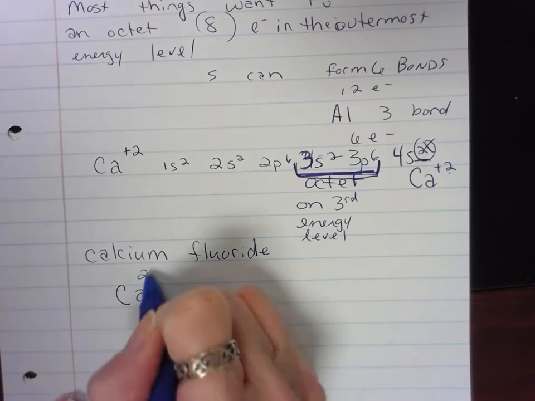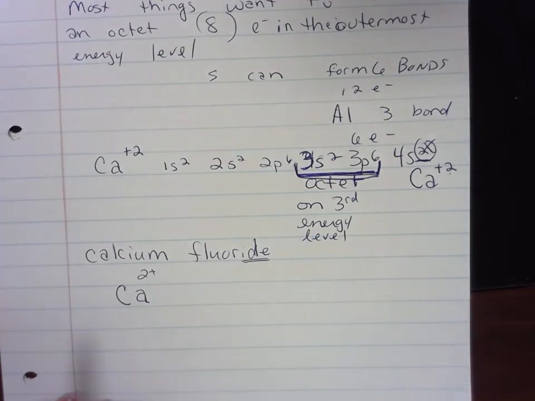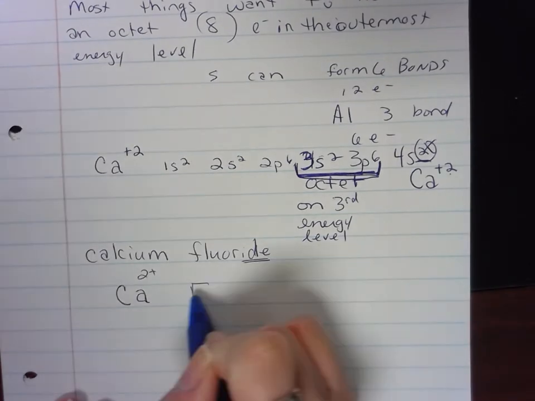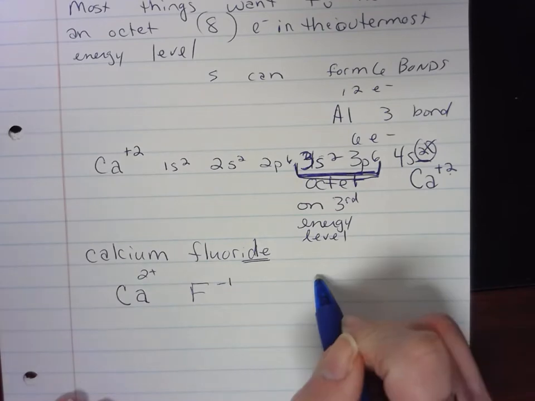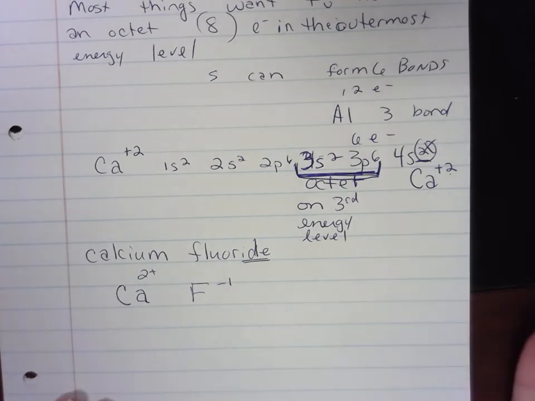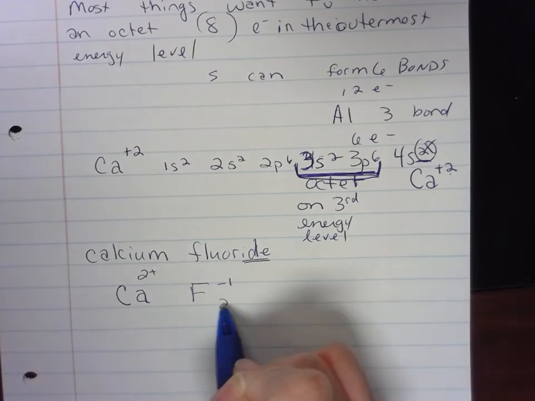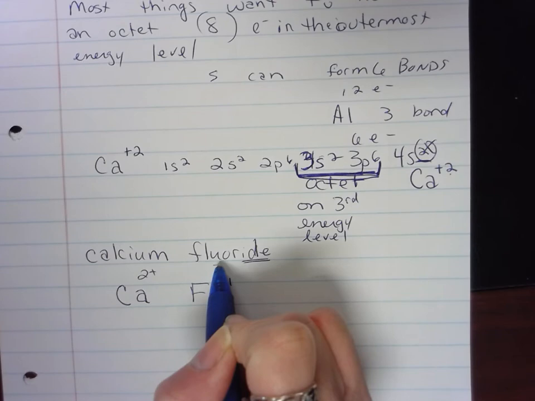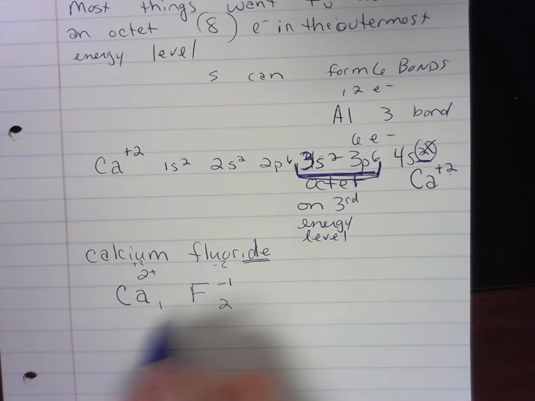Fluoride, remember IDE, this is monatomic. This is fluorine in its monatomic state. And if you're forming a compound, the charges have to be balanced out to 0 or be neutral. So the least common multiple between a +2 and a -1 is going to be a 2. So if you take 2 of these, 2 times -1 gives you a -2, and 1 of these, 1 times +2 gives you a +2, your charges equal out to 0. So the formula for calcium fluoride is CaF2.